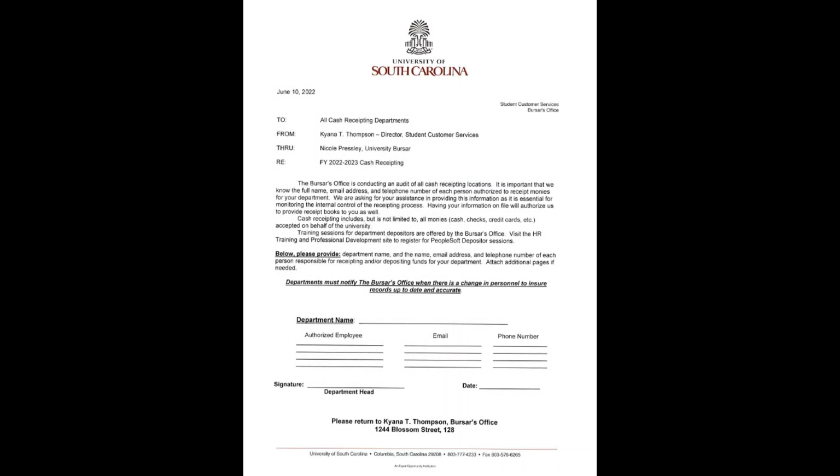All employees that are authorized to receive for their department will need to provide the All Cash Receipting Department form with signatures. Once received, this will authorize them to receive a receipt book from the Bursar's office. Cash receipting includes, but is not limited to, all monies, cash, checks, credit cards, etc., accepted on behalf of the university.